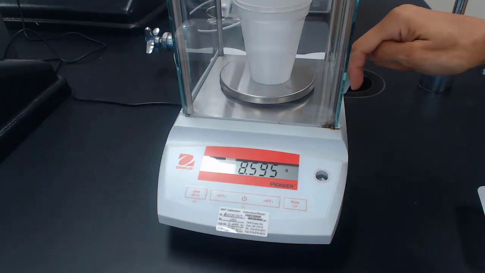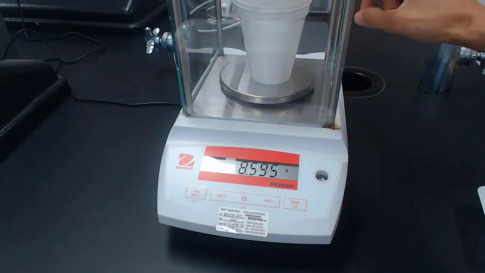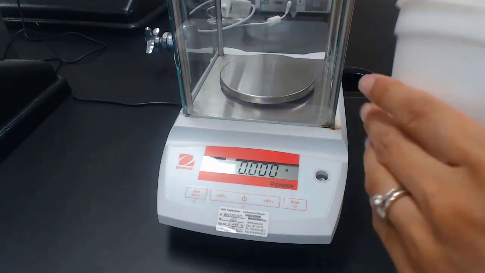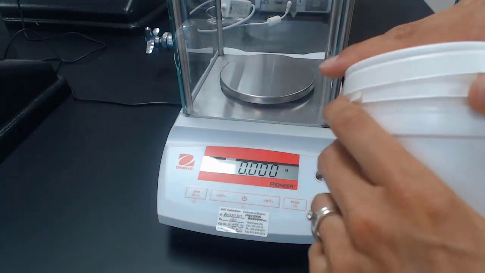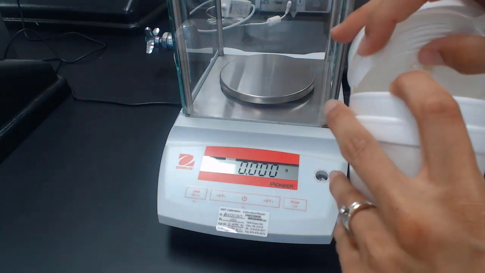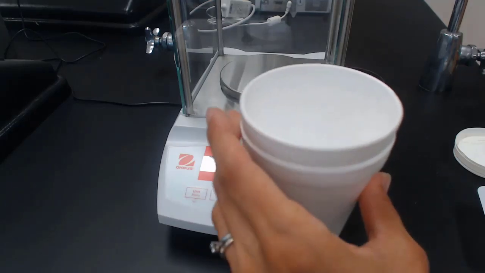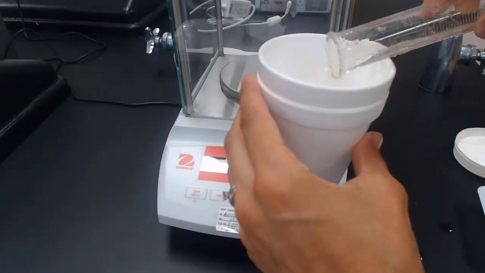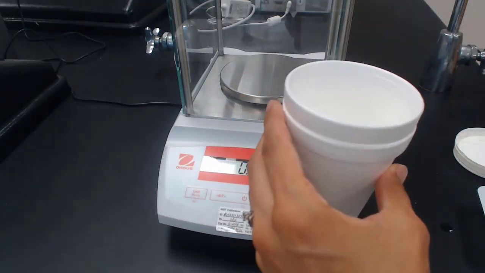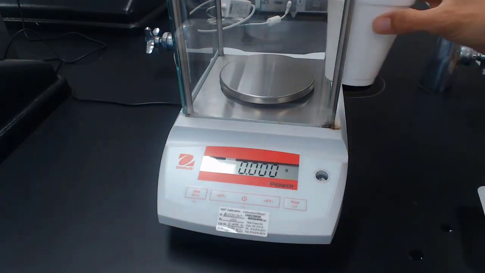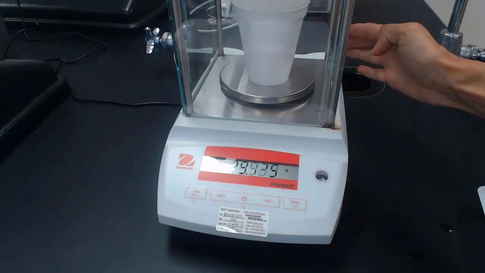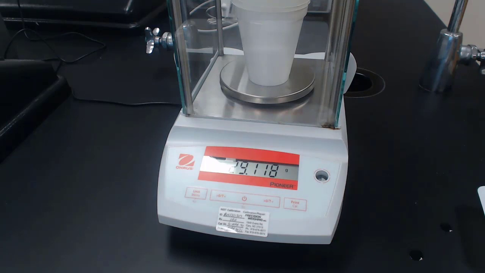The procedure says to add approximately 20 milliliters of water to the calorimeter. So here's approximately 20 mils of water. I'll add it to the calorimeter, and we'll take the combined mass. We will record this as the mass of the calorimeter and the water as 29.116.